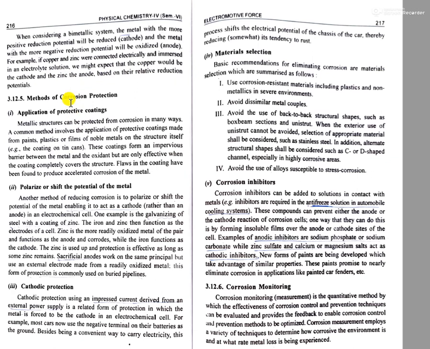So there are different methods to protect metal surfaces from corroding. First is the application of a protective coating. Metallic surfaces can be protected from corrosion. The most common method involves application of a protective coating made from paints, plastics or films of noble metals on the surface itself. Example, the coating on tin cans.